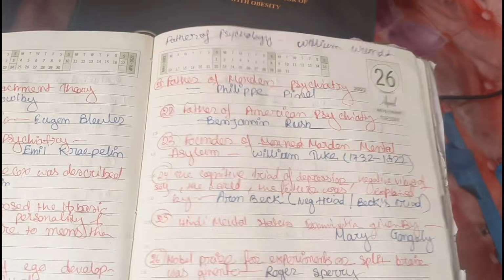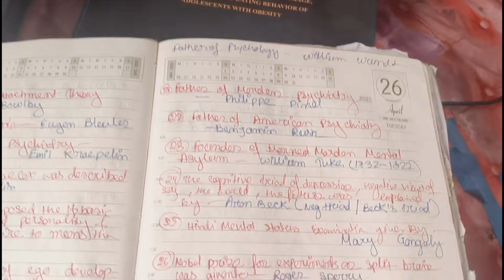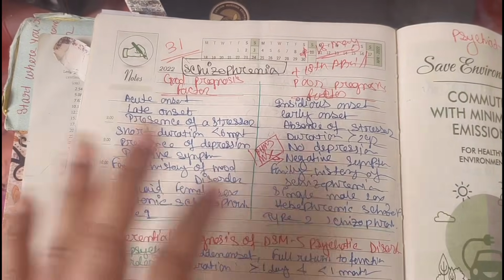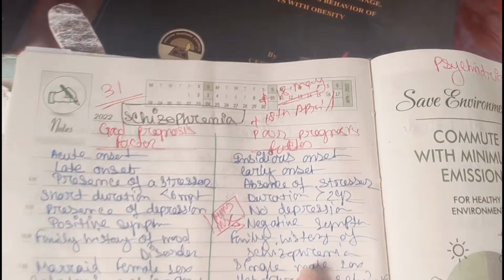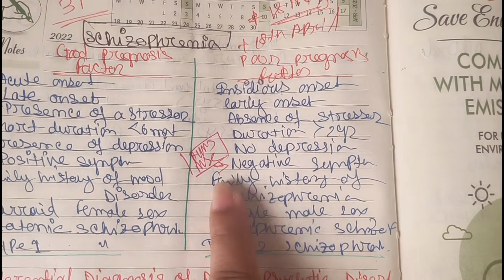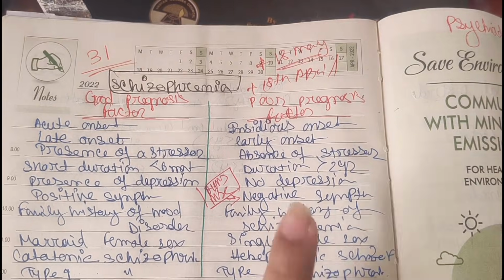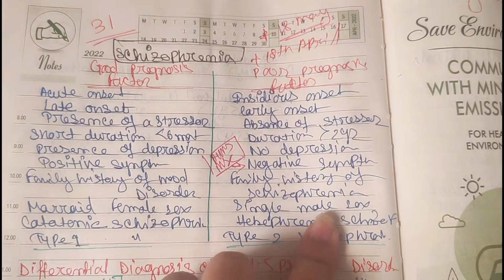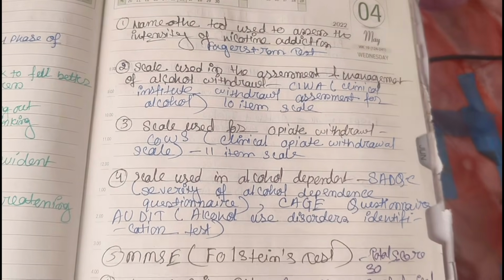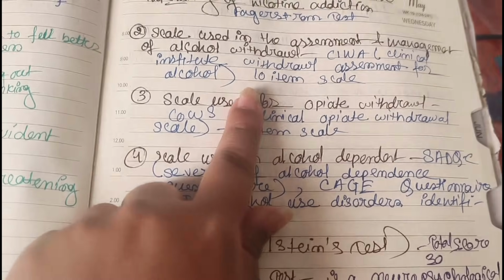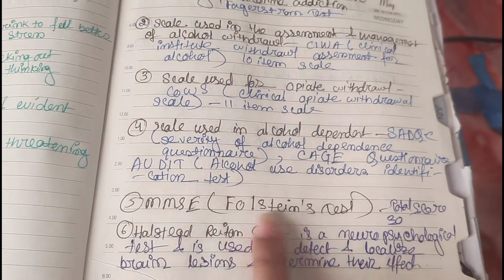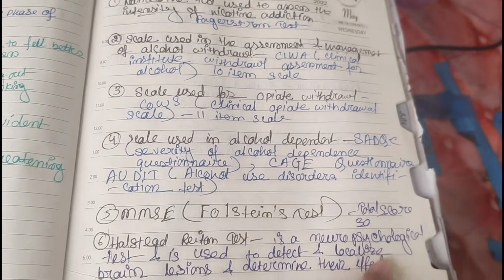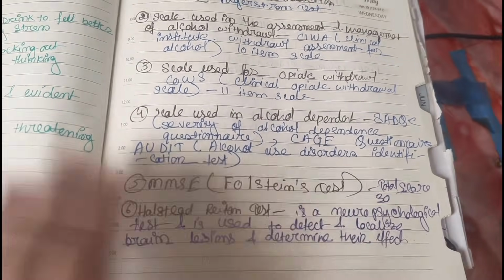Again I made notes of the names of these persons and who coined which term. Here I got one question from schizophrenia, good prognosis and poor prognosis: the negative symptoms are found in which kind of prognosis. This is all the things I got in MCQ. And in our time we also got easy questions, like in the MMSE how much score is there. So this kind of easy question we also get in our exam.